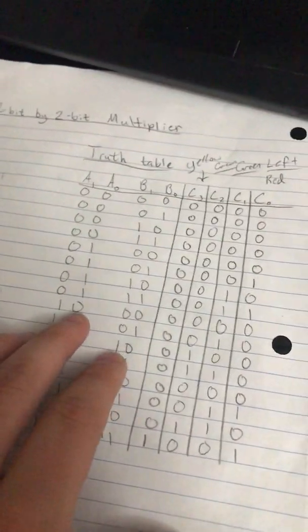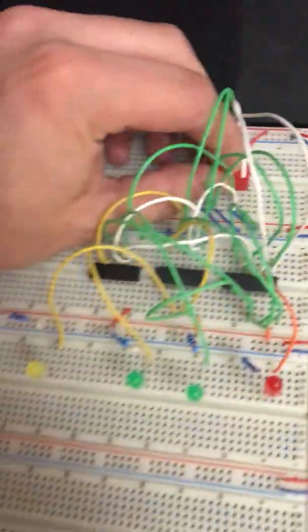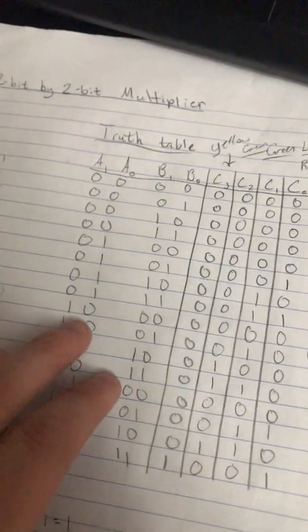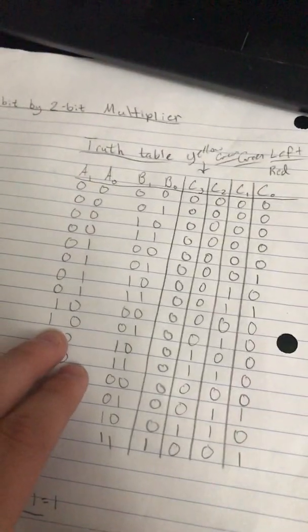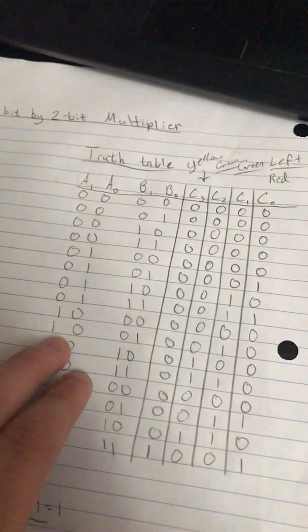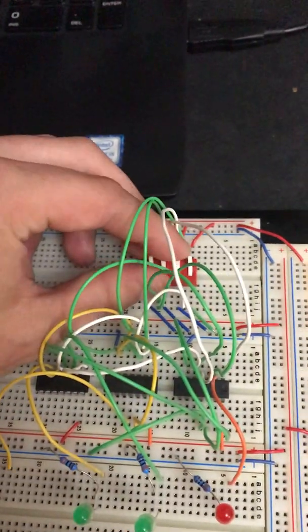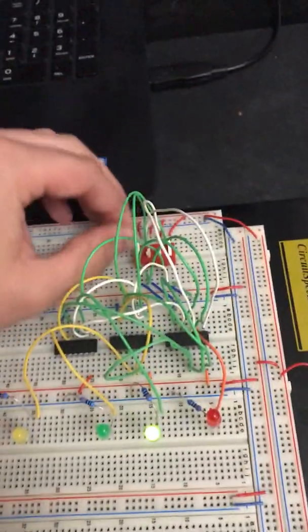Okay, this next one is just going to be A1 with an output of 0. So we go over here, A1 with an output of 0. Okay, for right here, we have A1 and B0 with an output at C1. So A1, B0, output at C1.